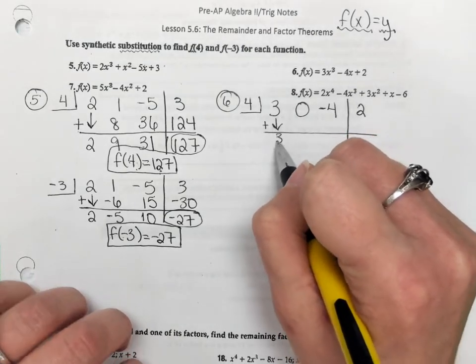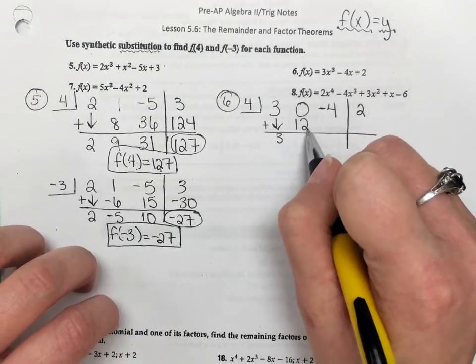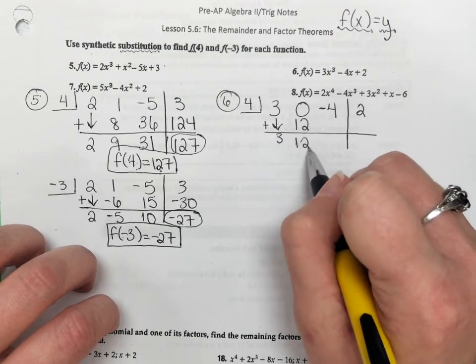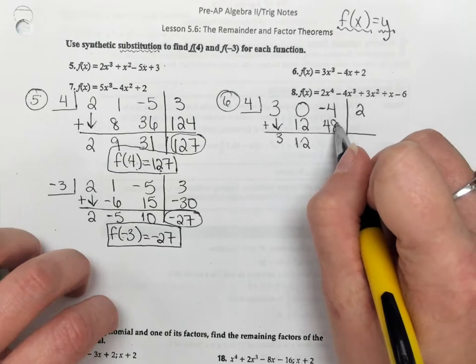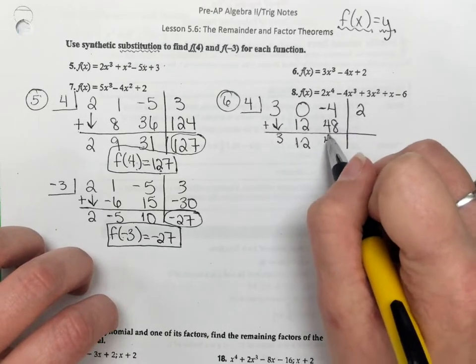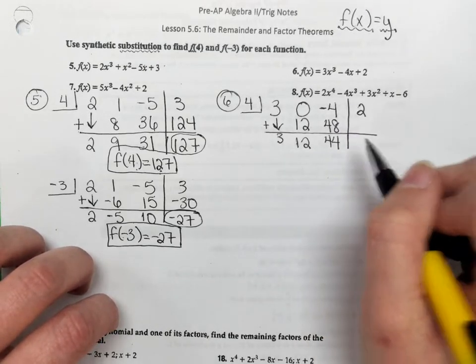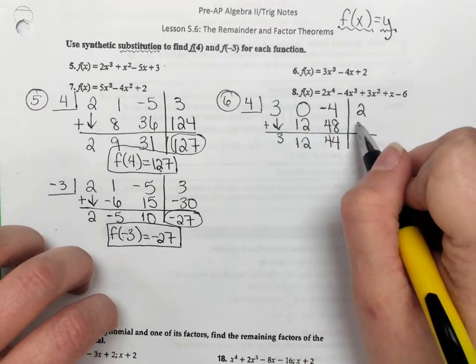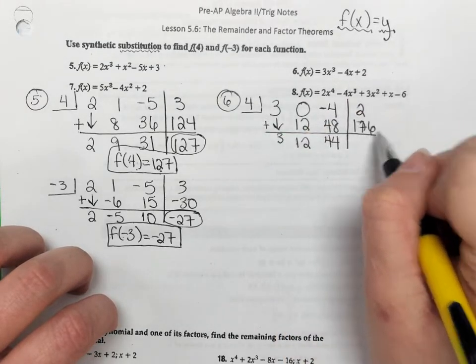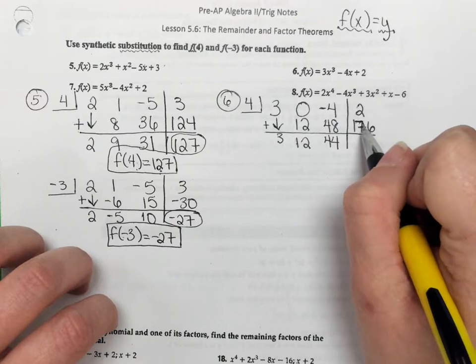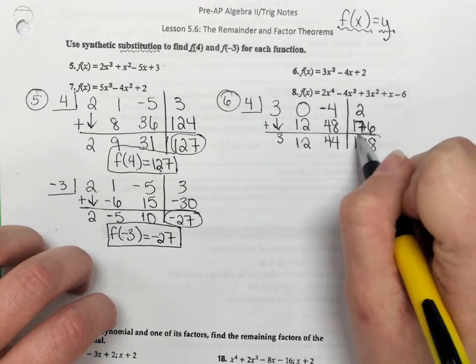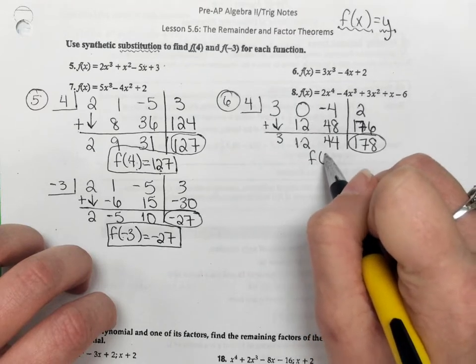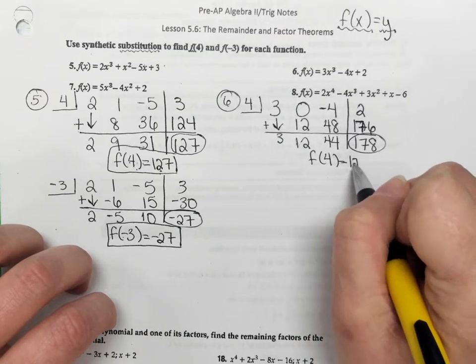Alright, bring down the 3. Multiply, you get 12. Add, you get 12. Multiply, you get 48. Add, you get 44. Multiply, and you get 176. Add, and you get... Perfect. So f of 4 is 178.